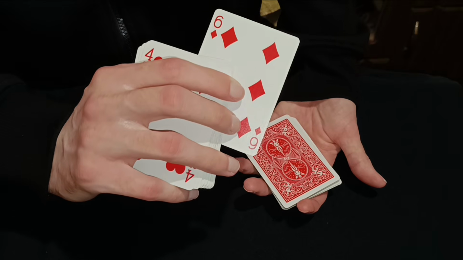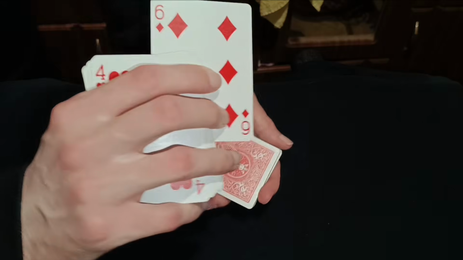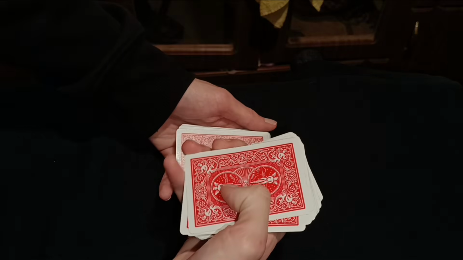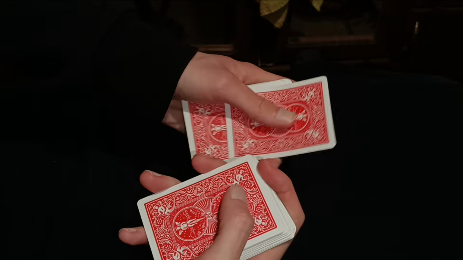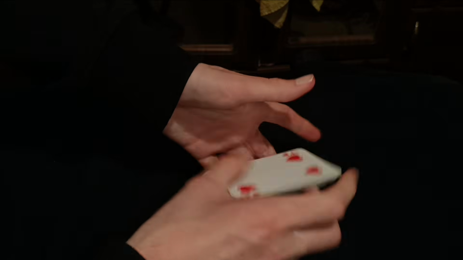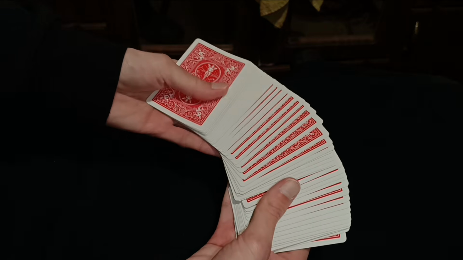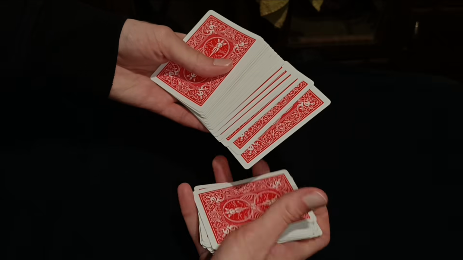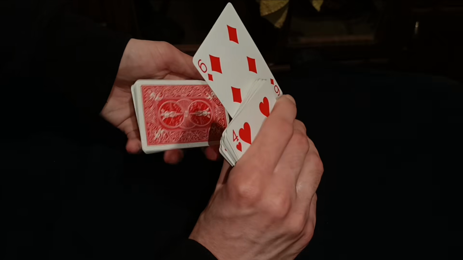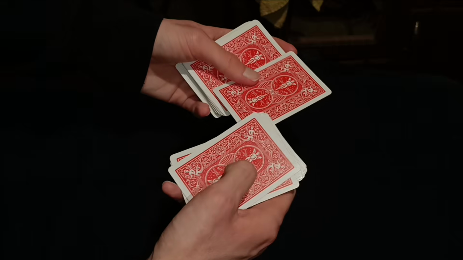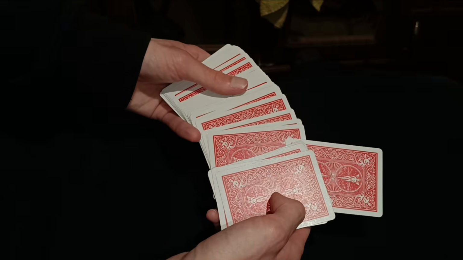And next step, you make a switch. Your right hand moves like this. Your left hand moves like this. I repeat, make a spread, take any card, maybe here. Remember, this is 6 of diamonds, and now you make a switch like this and make a spread. Of course, this is Jack of Spades.